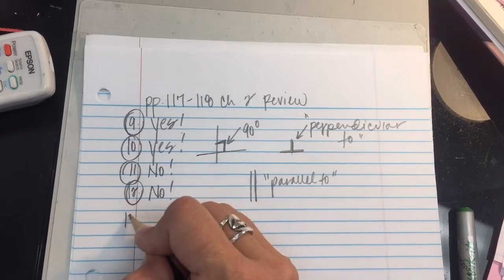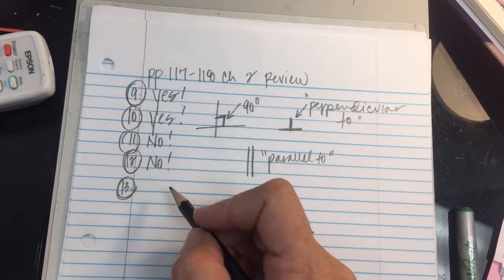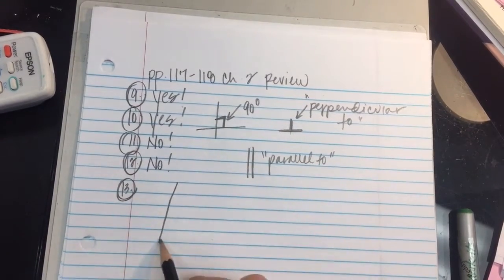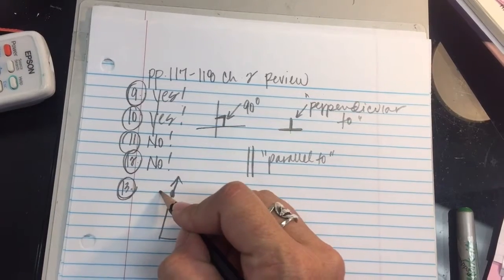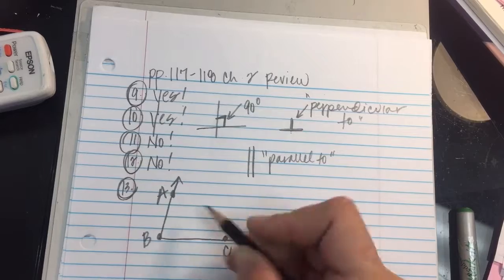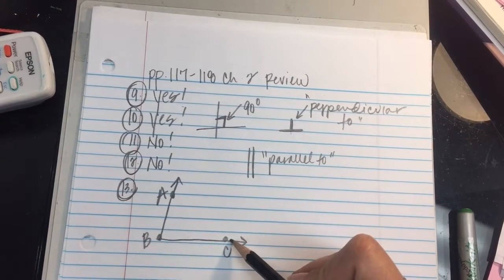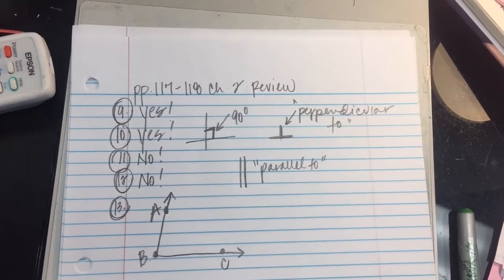Then we go into 13, 14, and 15, and these we have to make sketches. The first one says angle ABC needs to be an acute angle. Acute just means that it has to be smaller than 90. And I'm labeling it in the order A, B, C like this because B has got to be where the vertex is.